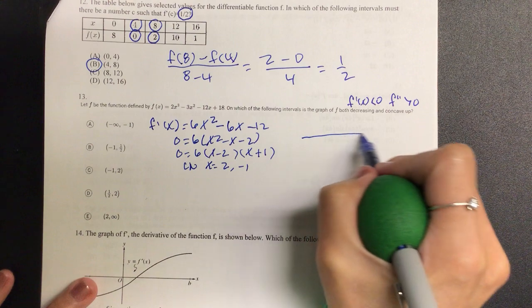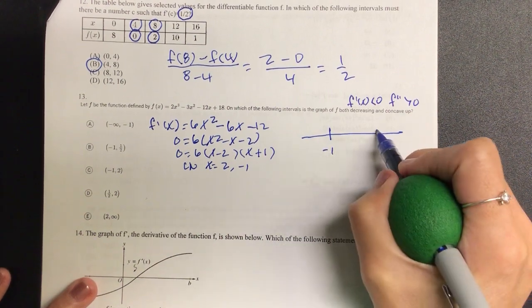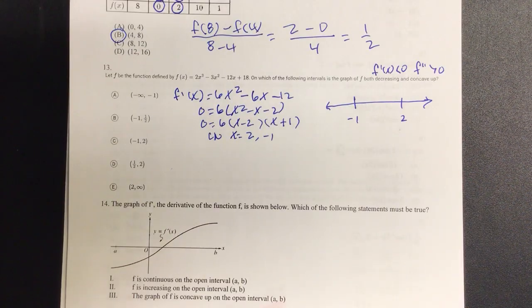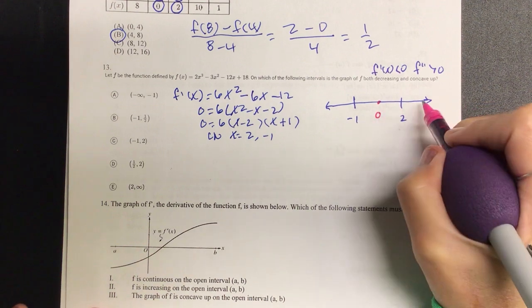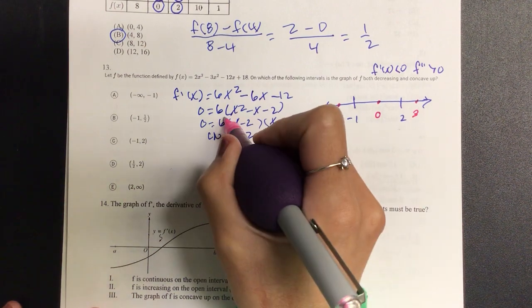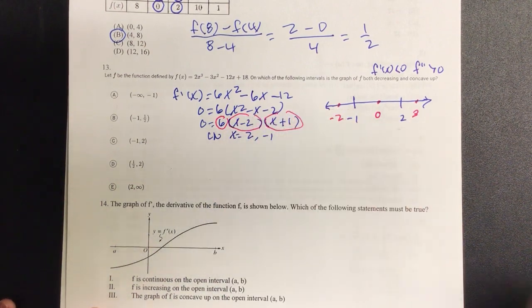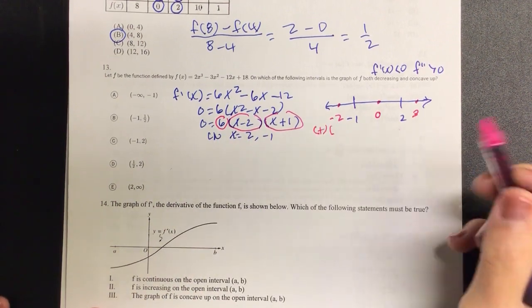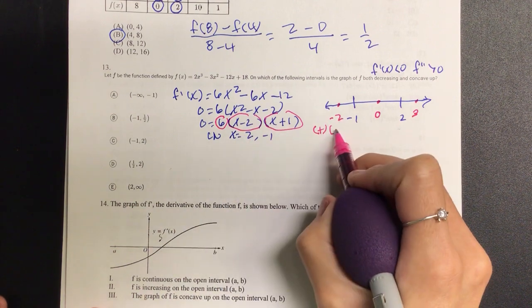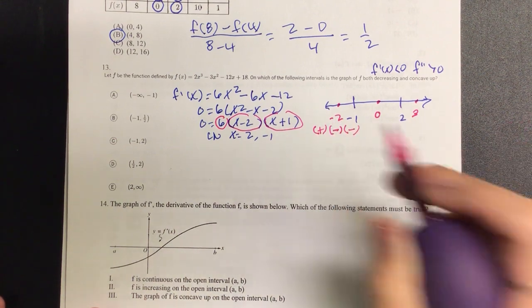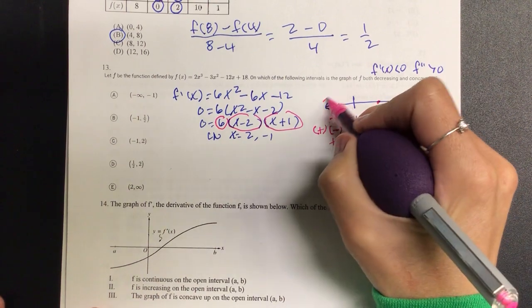So let's test our number line. Here's -1, here's 2. It's going to go on forever. And I need to test some points. I think testing 0 will be clever. Maybe 3 is fine. And then maybe -2. And we're testing it into this factor right here. So when I plug in -2, that 6 is always positive. When I plug in -2 in the second one, is it positive or negative? Negative. When I plug in -2 to the third factor, I get negative. So that's going to give me positive. The graph is going up.